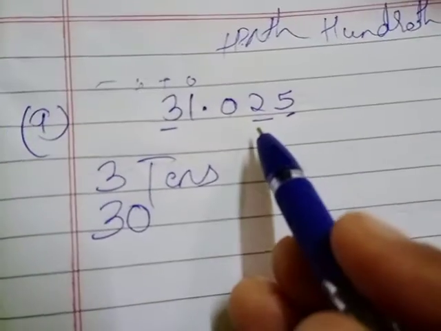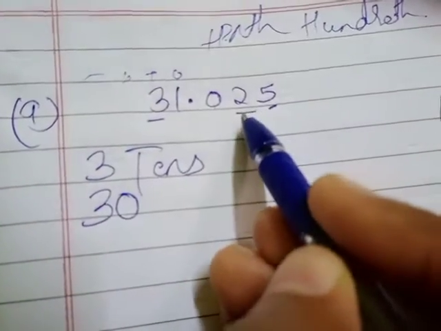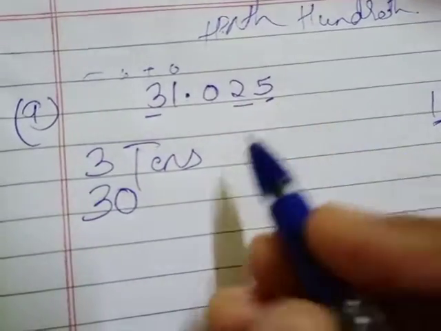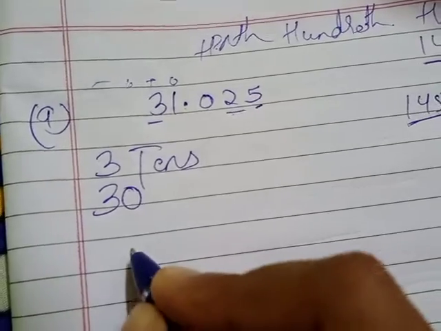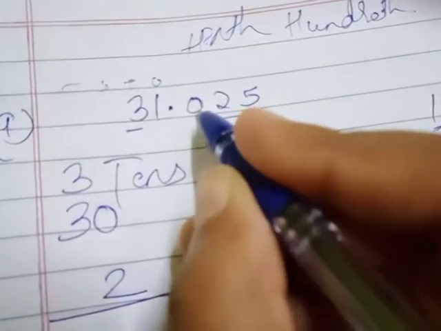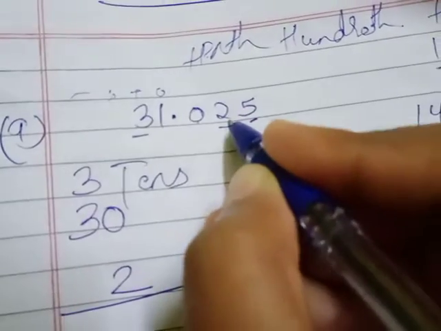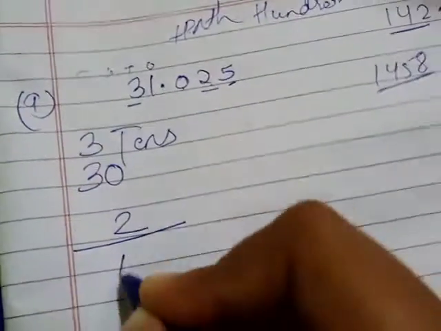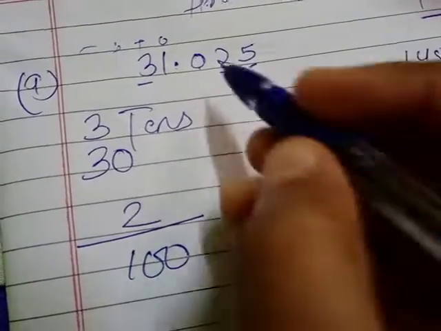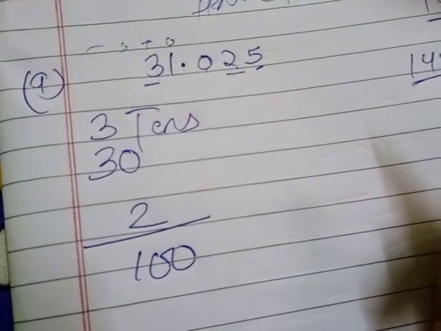So here we have to find the value for 2. This 2 is written after this decimal. So what will be the value for 2? We will write 2 in the numerator place and the denominator below. After the decimal, the first one is 10, this one is 100, right? So 2 upon 100. Clear? So this is the value for the number 2. I hope it is clear.